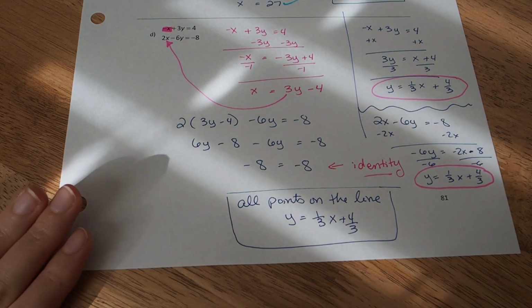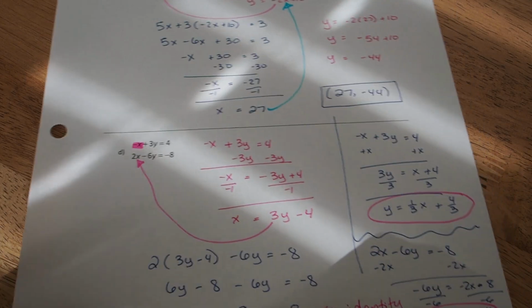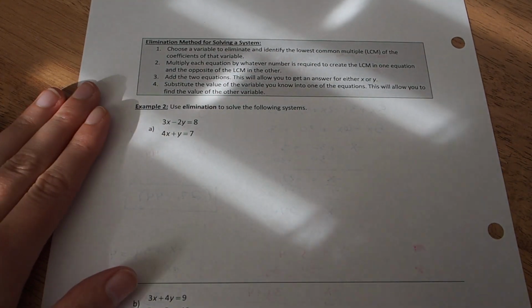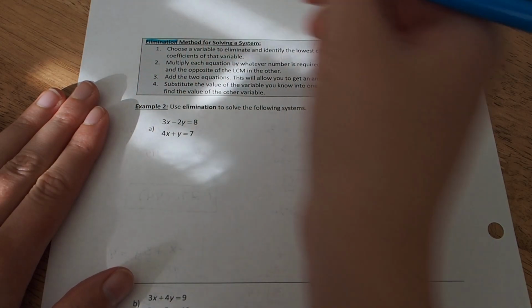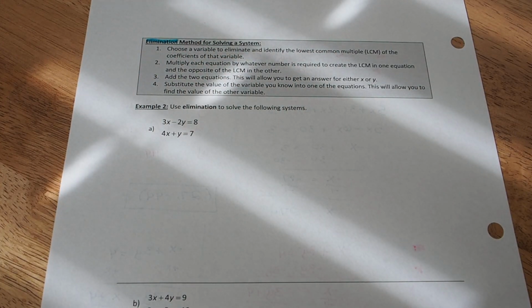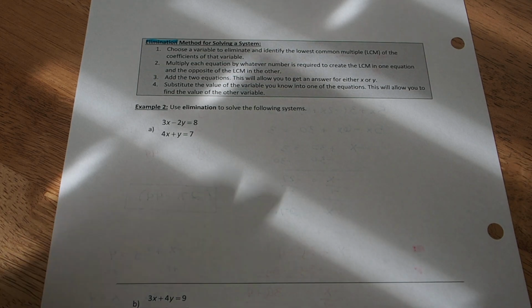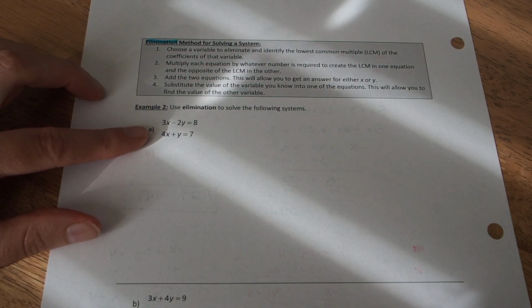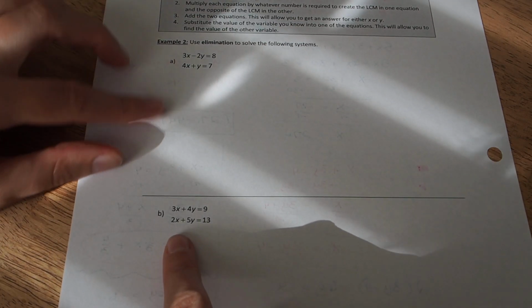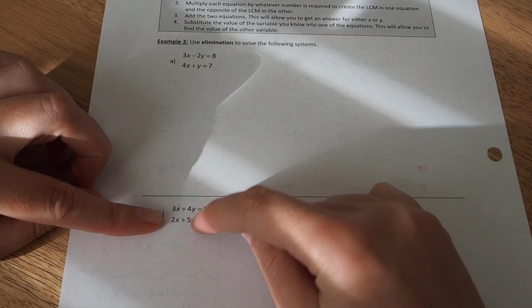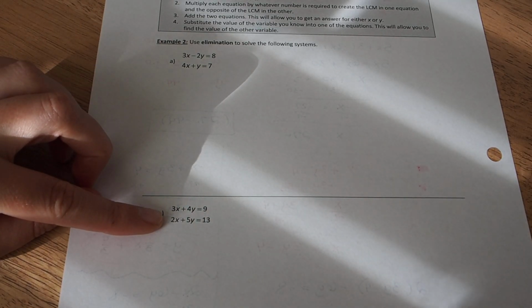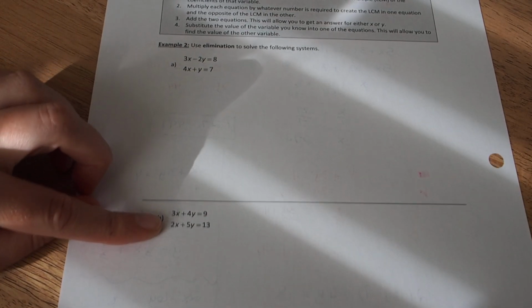Okay. On the back of this page, we're going to get into our second technique, the elimination technique. The elimination technique is particularly good when you can't solve one of the equations for a single variable. Now, in part A, this system could be solved by either substitution or elimination. We're going to do it by elimination. But for example B, there is no variable that's easily solved for without creating a bunch of fractions. So elimination is really the best technique here.